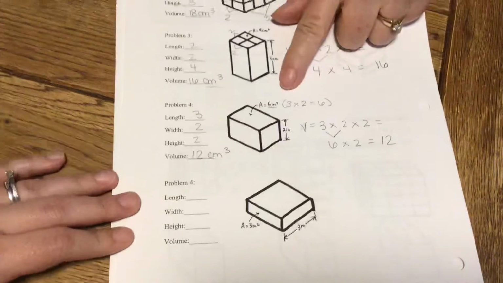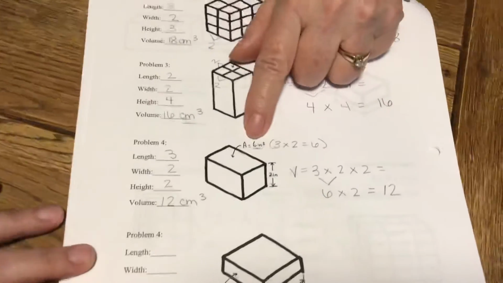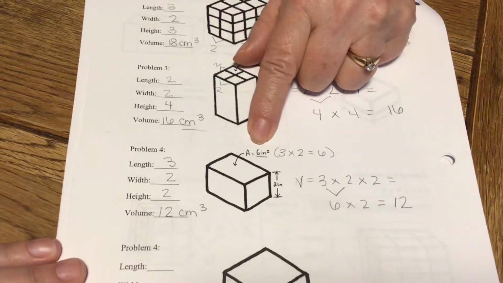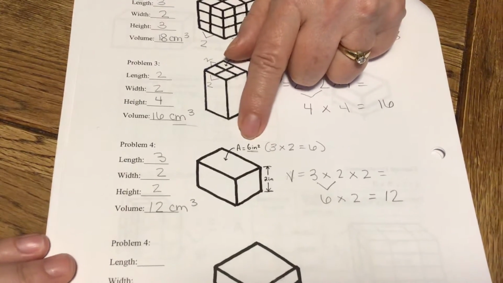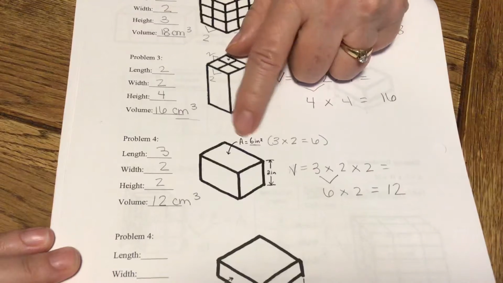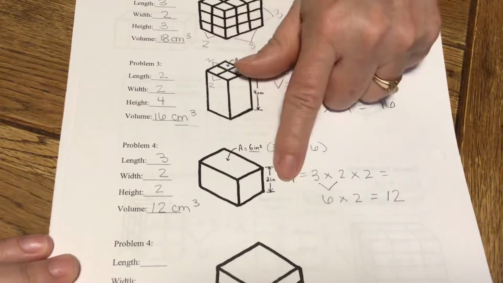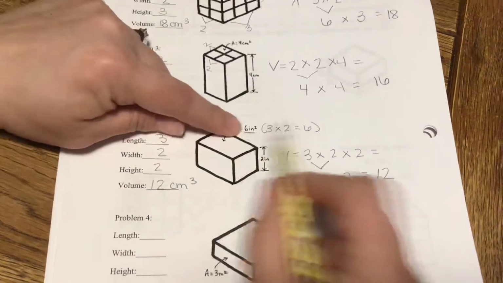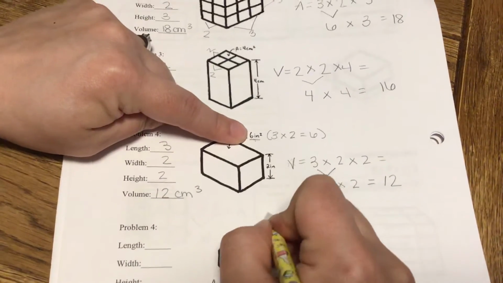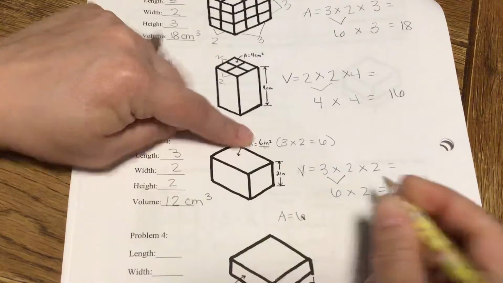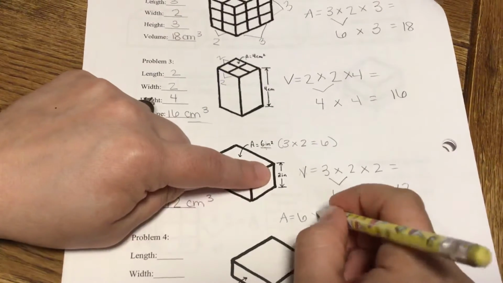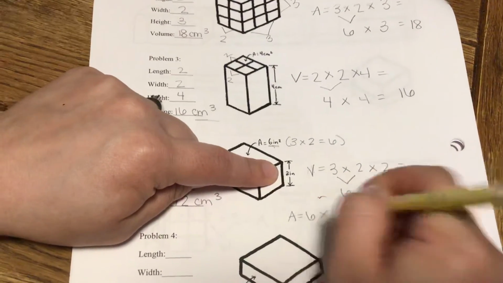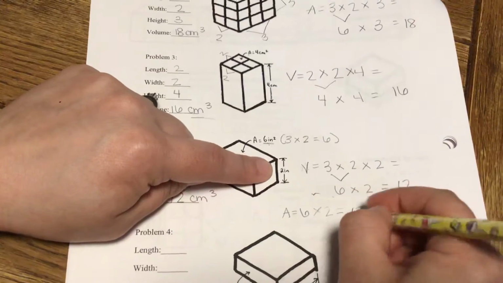I have a question for you. Since they already gave us our area of 6, can we solve it with just our area and our height, you think? Absolutely. And here our area is 6. So if we take our area equals 6, we know our height times 2, which equals 12.